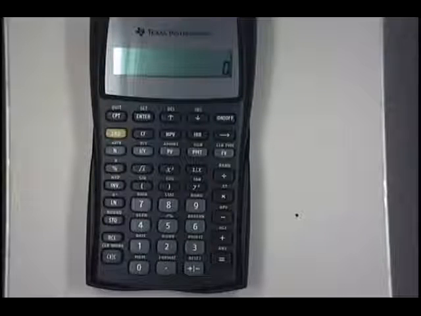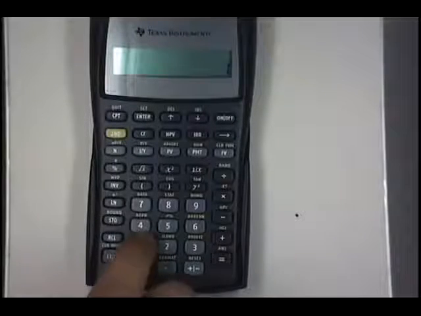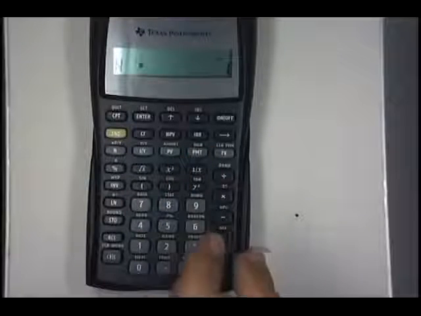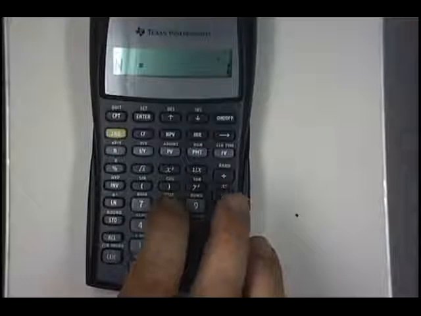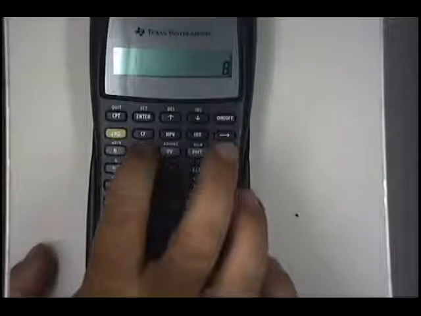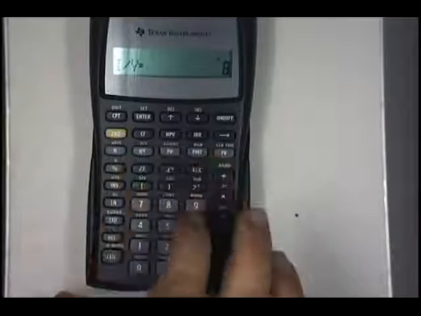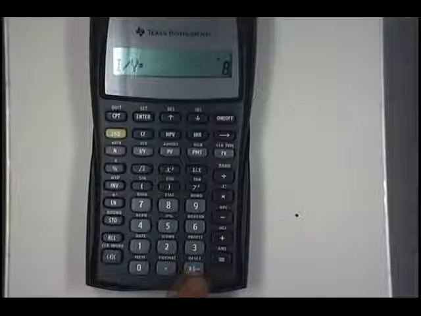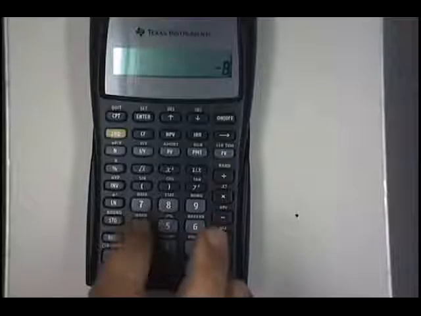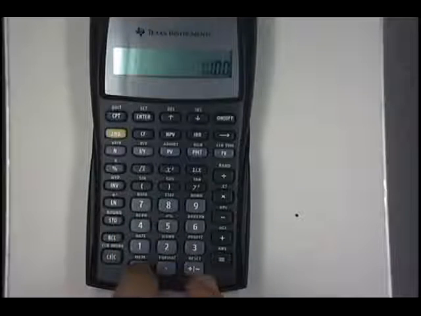Okay, I'm going to enter the numbers. I have 1, N. My interest rate was 8. 8 is I over Y. My present value is a negative. I put that in, so that's going to be a negative because that's a cash outflow for me. On the bottom row, we have a positive negative button. I'm going to make that negative 1,000.